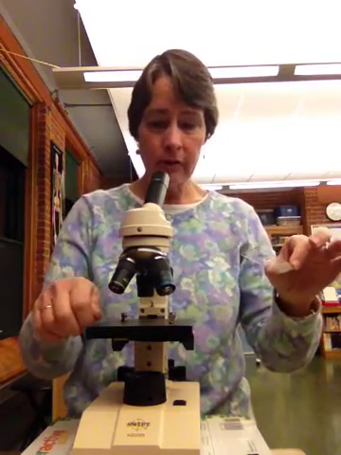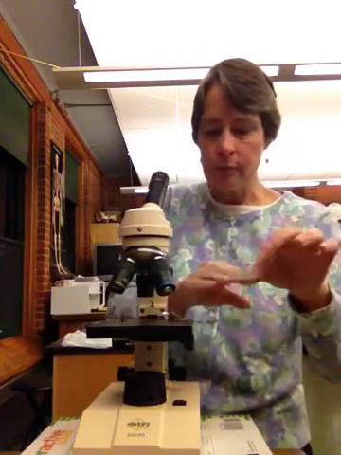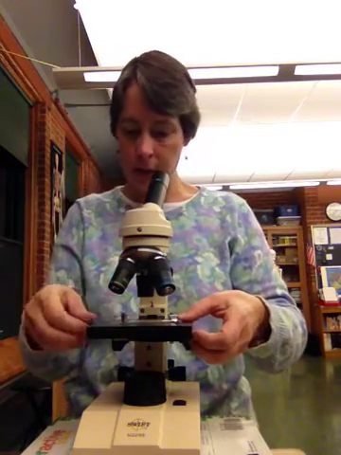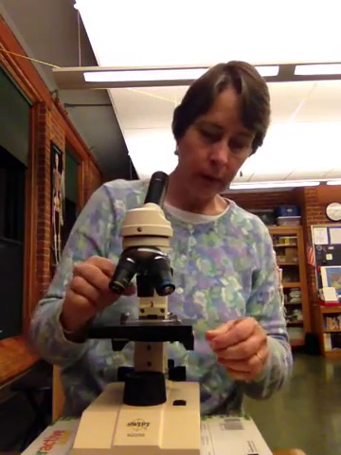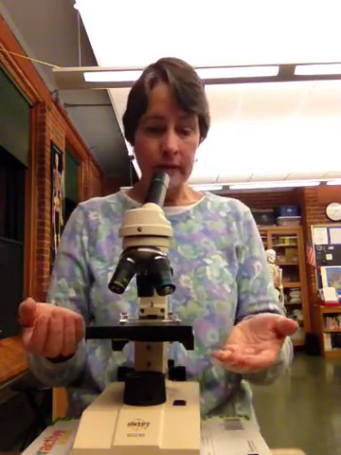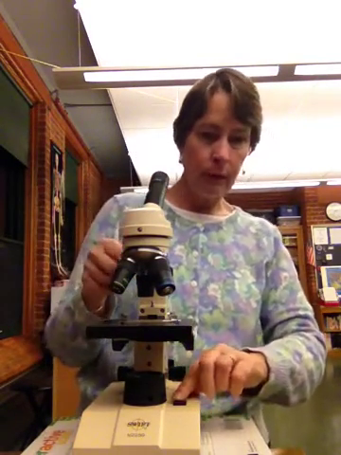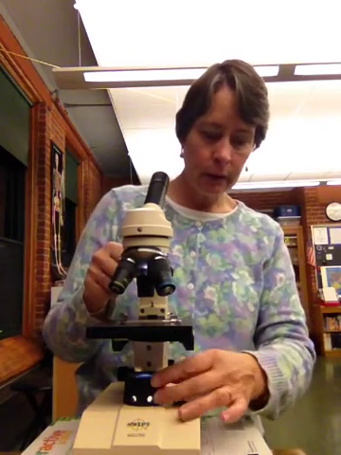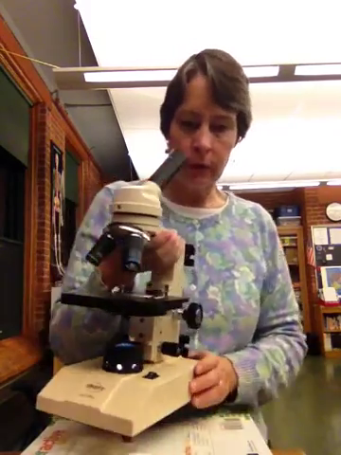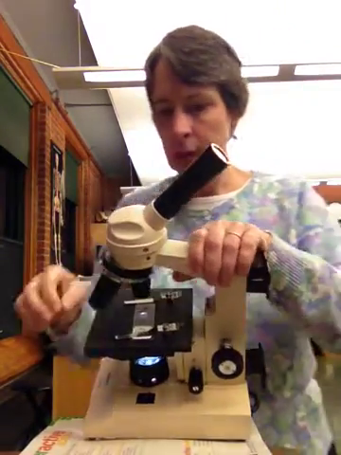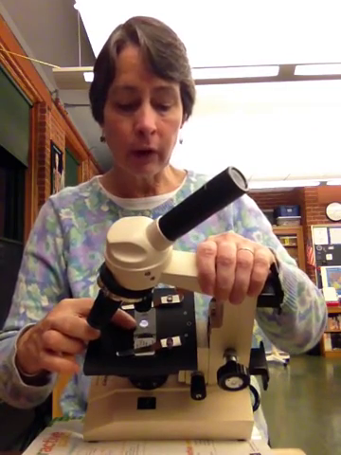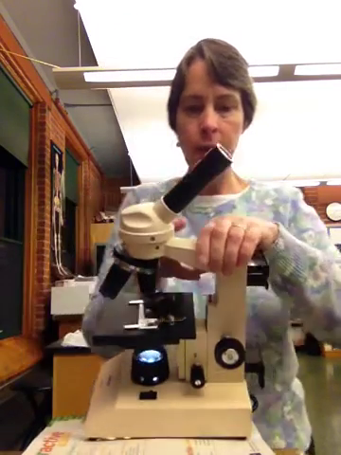On my stage, I have these little clips called stage clips. So I put this on right here. I line up what I want to look at over the hole. There's a hole in there, and I'm going to show you that in just a second. The hole's there so that I can get light to come up and illuminate what I'm looking at. I have a button right here, which turns my light on. There's my illuminator, my light source. Let me turn this over here so you can see it. Right there is where the hole is, and what I want to look at is right over that, and I can see right through that.